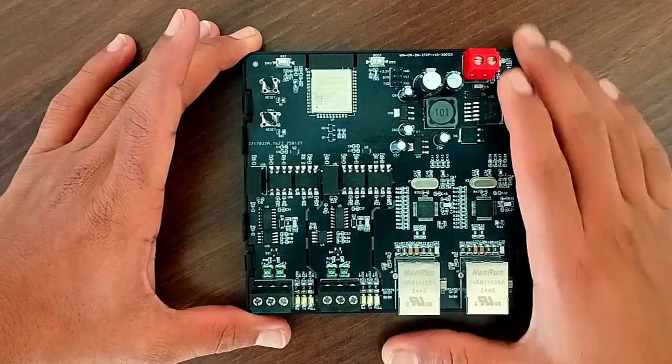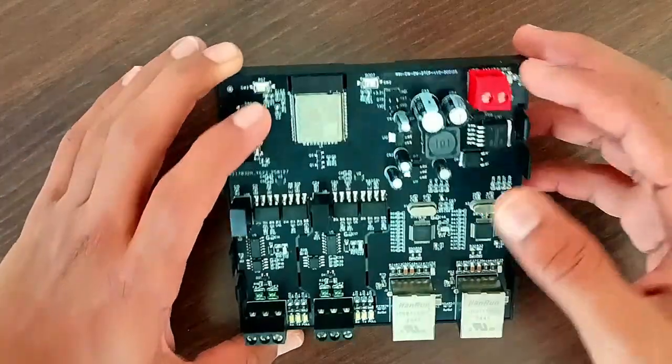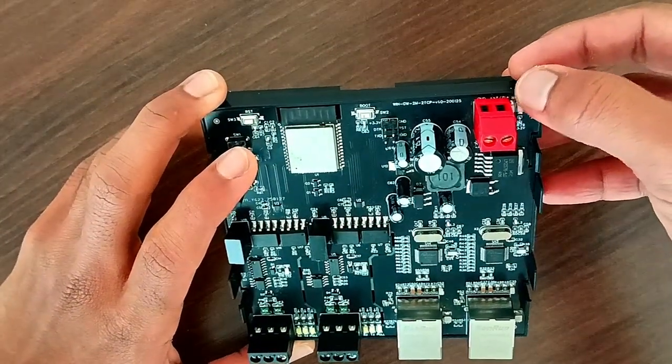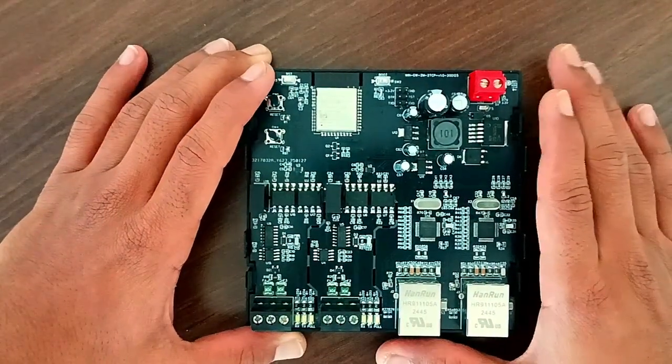Here we have the baseboard of the gateway. In this gateway, we have the power supply part. For this power supply, we have provided positive and negative terminals, where we can provide up to 24 volt DC.